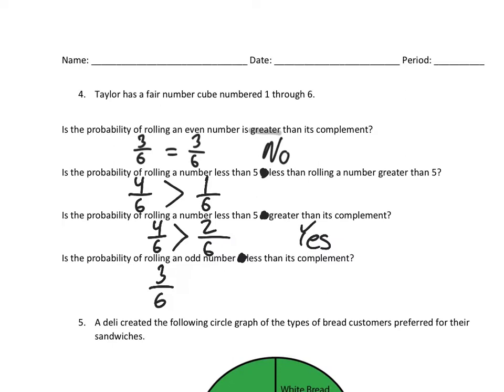And is the probability less than its complement? Well, the complement is 3/6. Well, they're equal again. So these are the same. So the answer is technically no, because it's not less than what we were talking about.